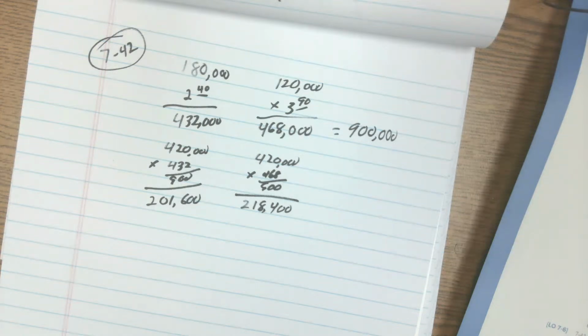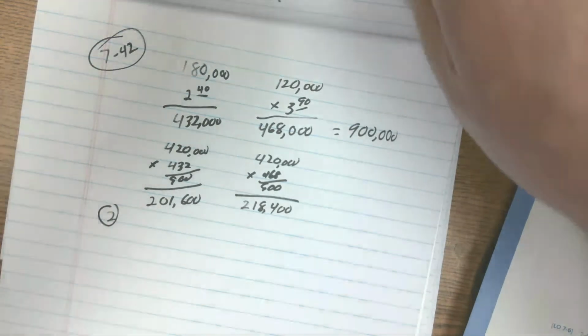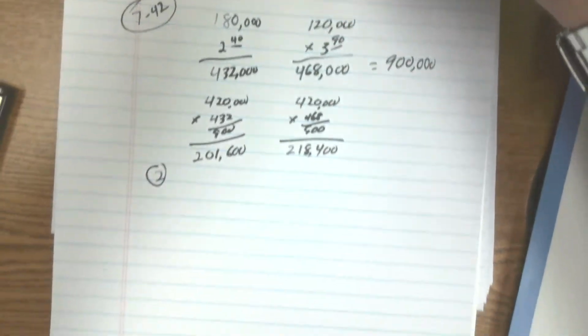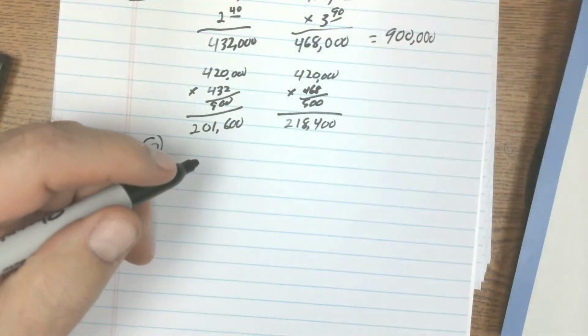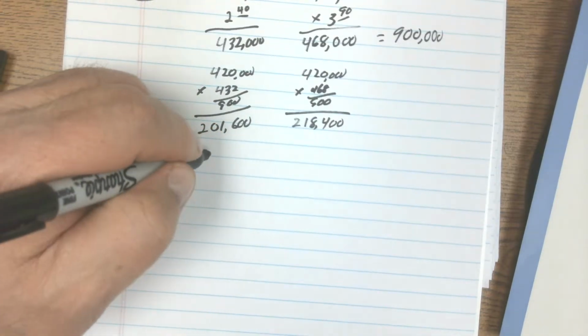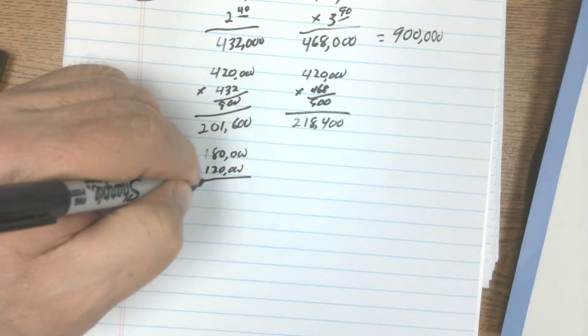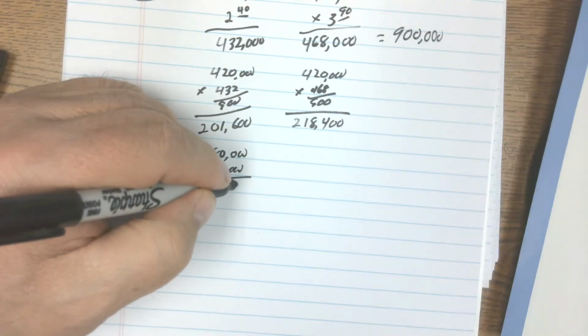If no separable costs are incurred after the split off point, how much of the joint cost of each production run is allocated to silken skin using the physical measures method? Okay, so in the physical measures method, we've got 180 and 120. Equals 300.